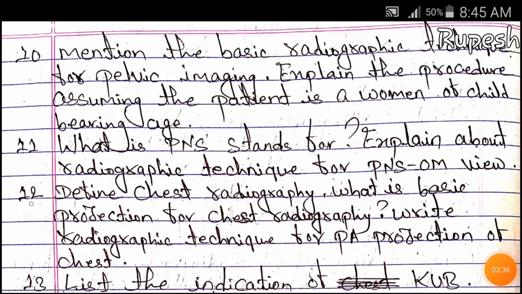Question number 12. Define chest radiography. What is the basic projection for chest radiography? Write the radiographic technique for PA projection of chest.